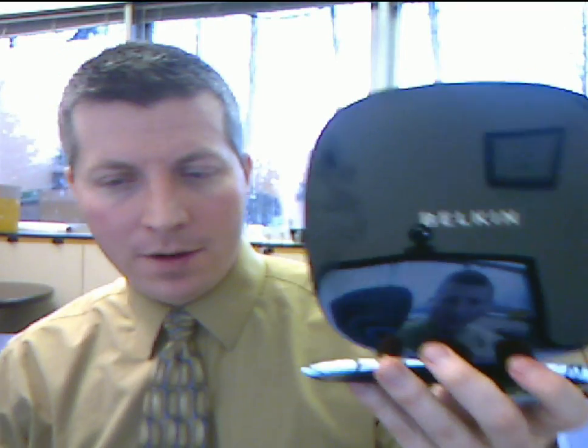Here is another router. This is a Belkin router. You see that it's much more stylish. It's a newer one, and there's not really much to the outside of it. The antennas are built into it.